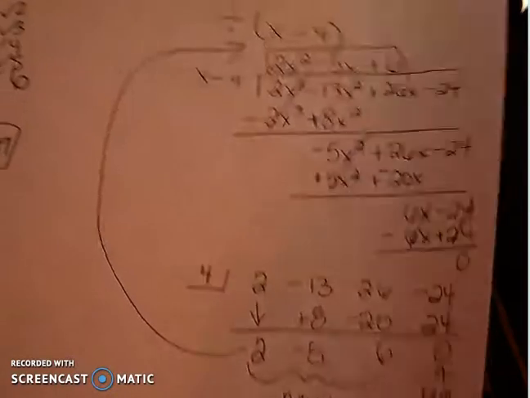Next, we have what's called a rational function, and this was a chapter that you all love to hate.